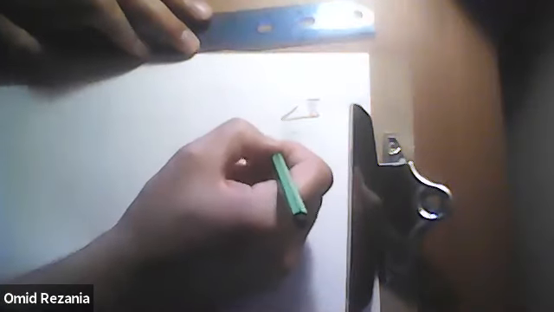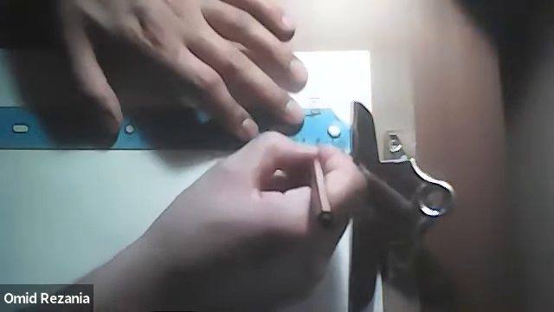The base is going to be x plus 4 by 2. That's a little bit challenging, guys, but there's a lot to learn from this.